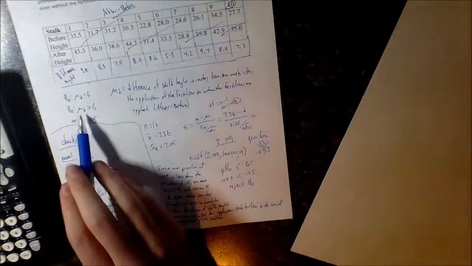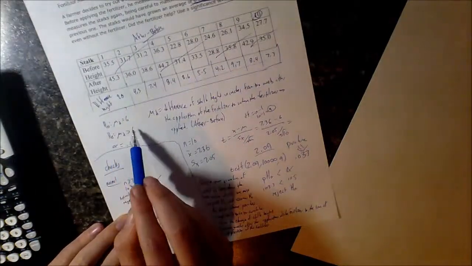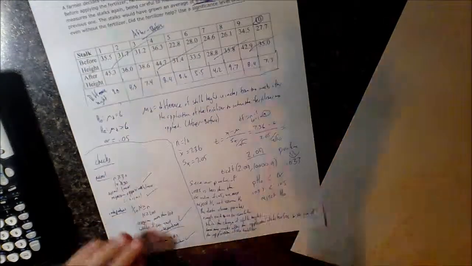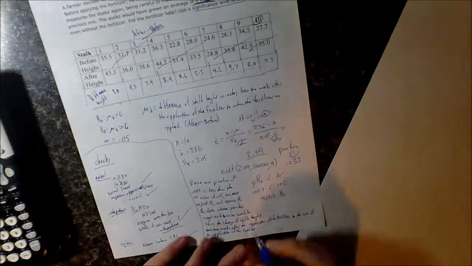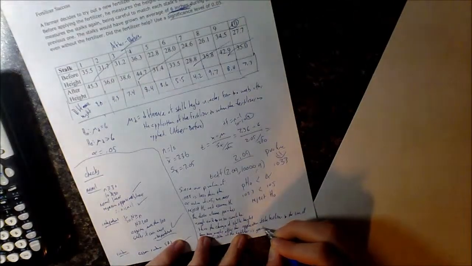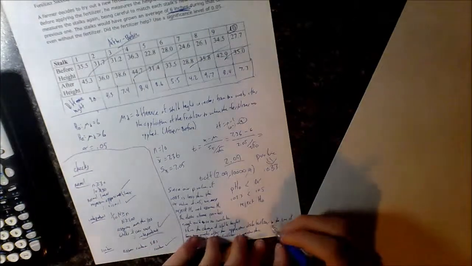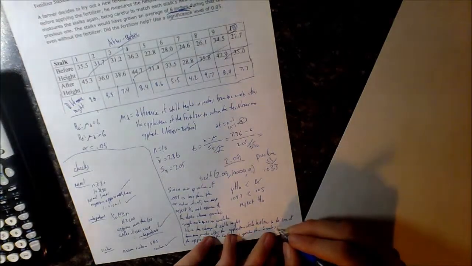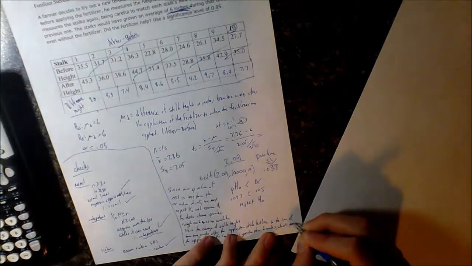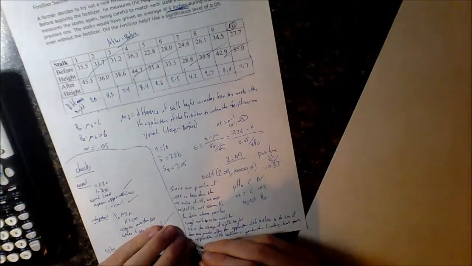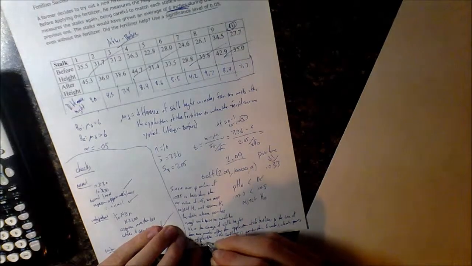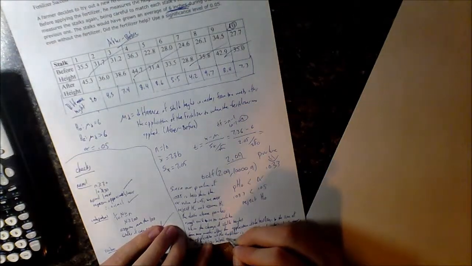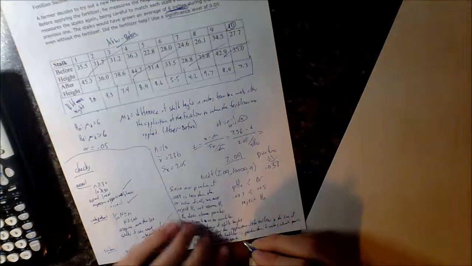Because we reject, we have to assume the alternative hypothesis, and this says that the average height, or the average increase, is greater than 6. So we can say that the change is greater than 6 inches, which proves that fertilizer helped the growth of the corn plant.